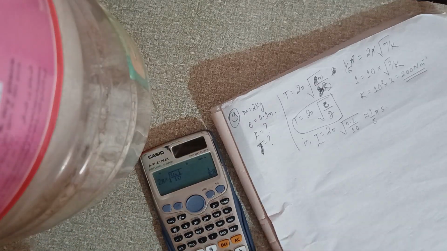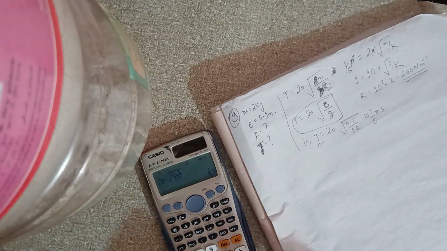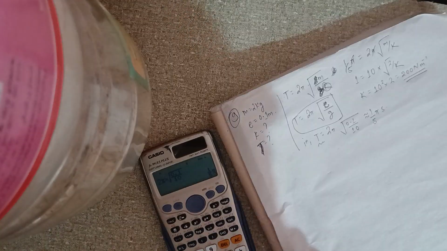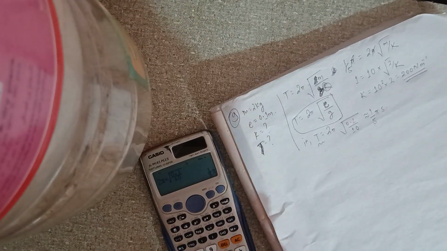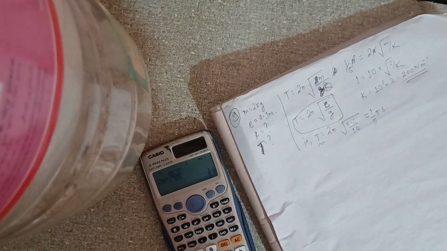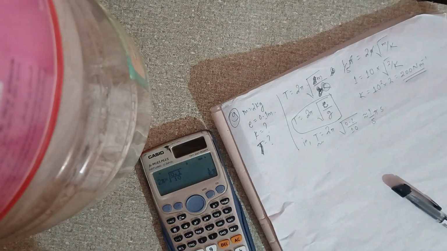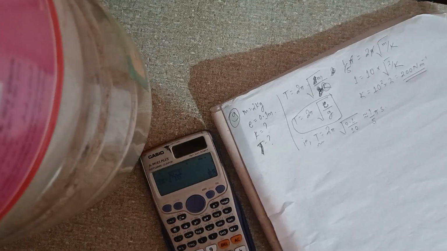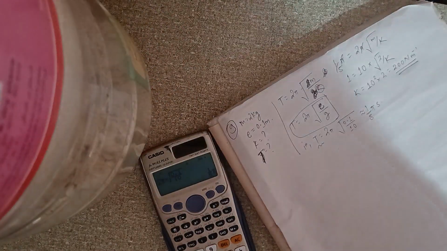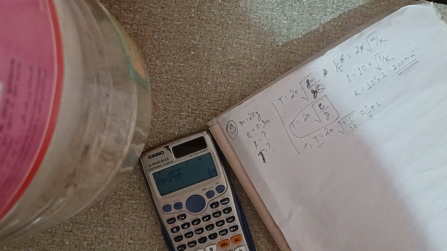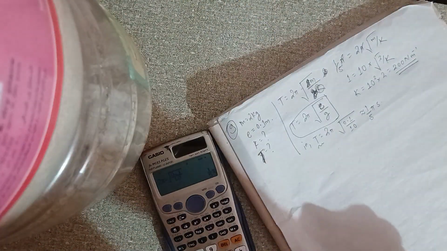Now this is it for the numericals of this chapter. Okay, wait, there is one more numerical. Okay, no, there is not. That's it for the numericals of this chapter, and the video ends with this. So yeah, look at the numericals if you want to, the last numerical.